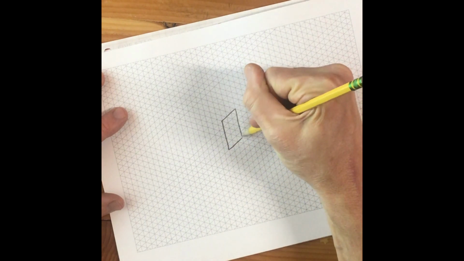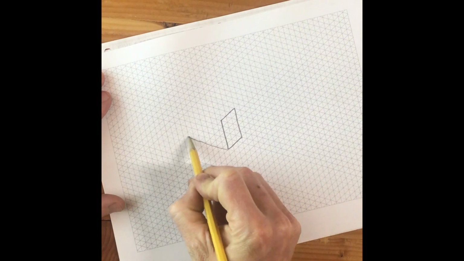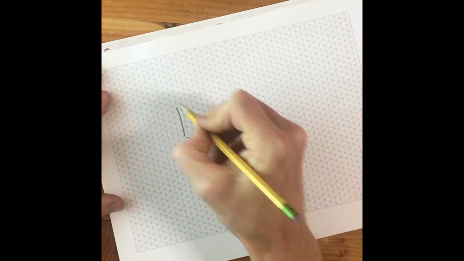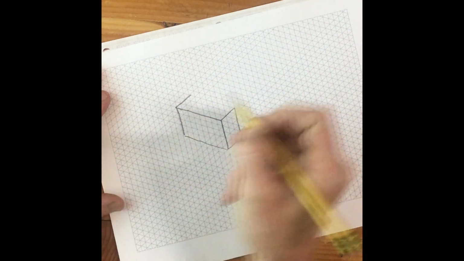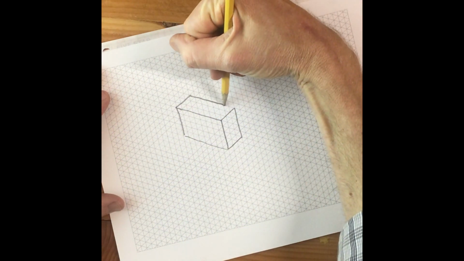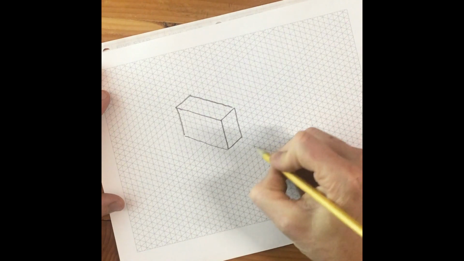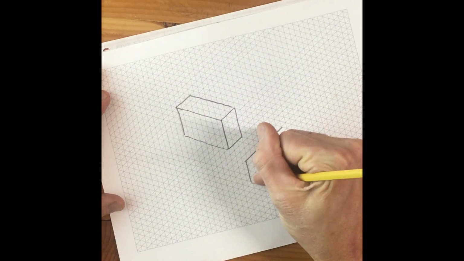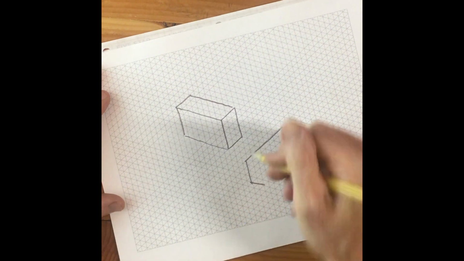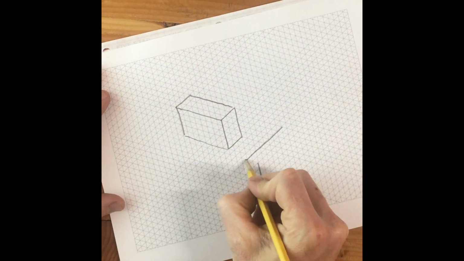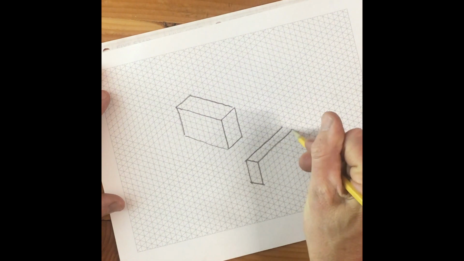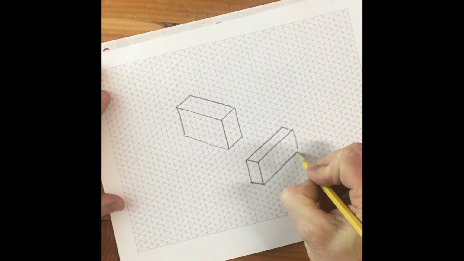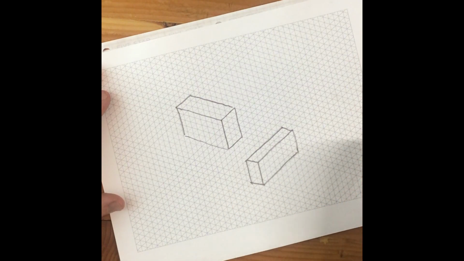Look how easy this is. So this can be a good way to practice if you're struggling on plain graph paper.